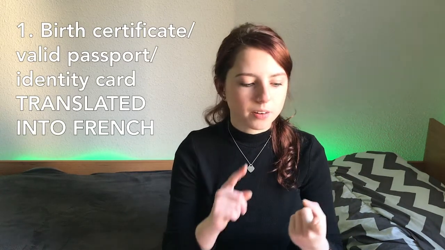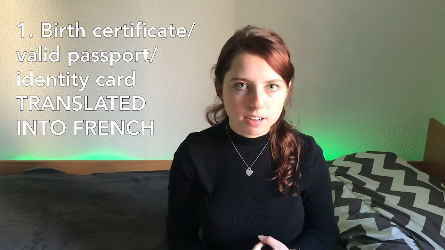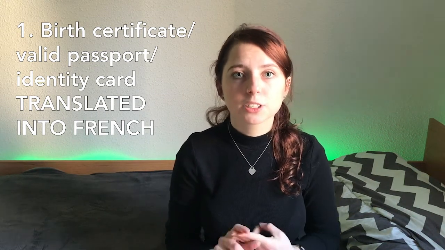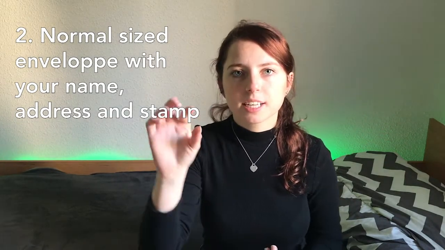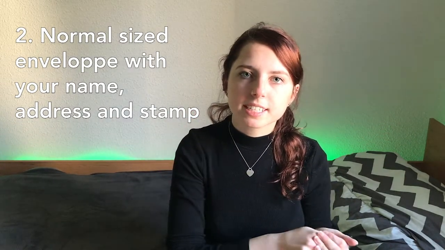Next part is preparing your documents. Okay, so for the documents, first thing you need is either a birth certificate, a valid passport, or an identity card translated into French by an accredited translator. Then after that, you need to attach an envelope with your name and address as well as a stamp, because this envelope is going to get sent off to the university in France, and then when they send it back to you, it'll be sent back in this envelope.